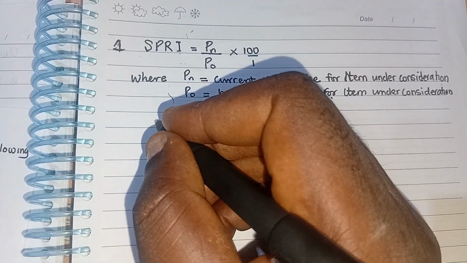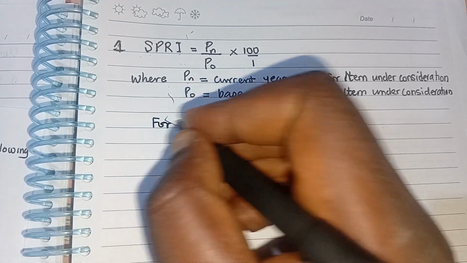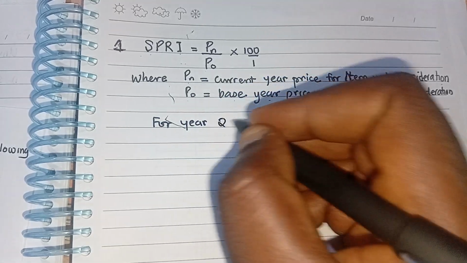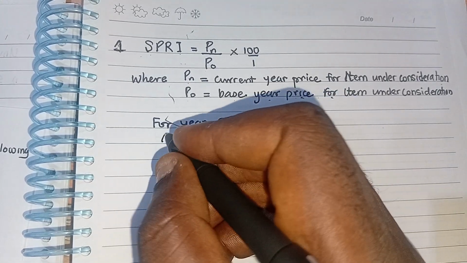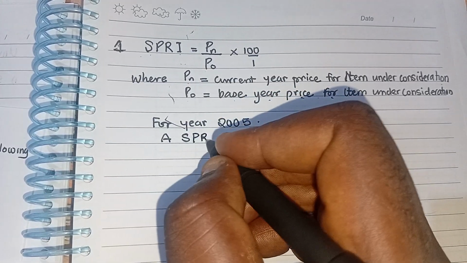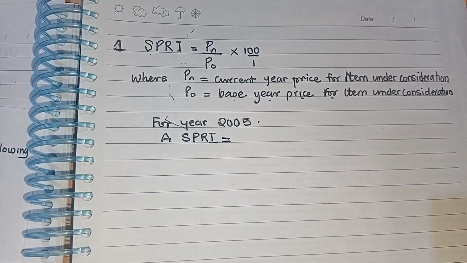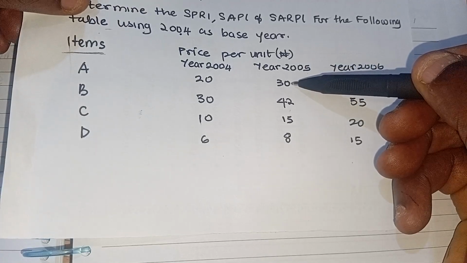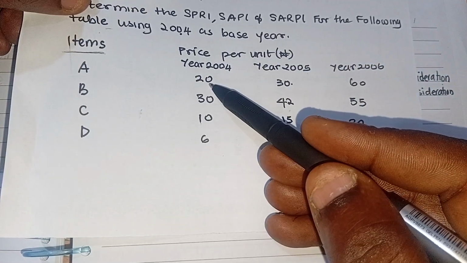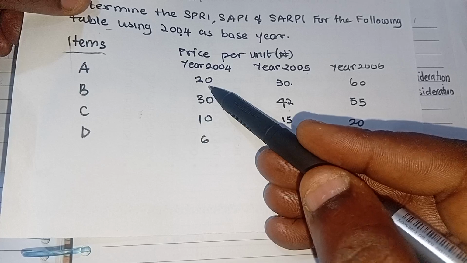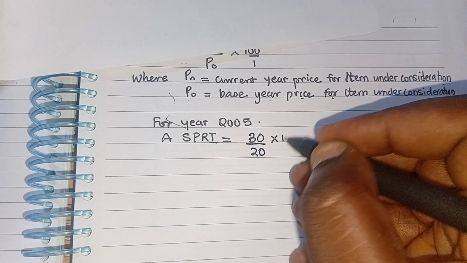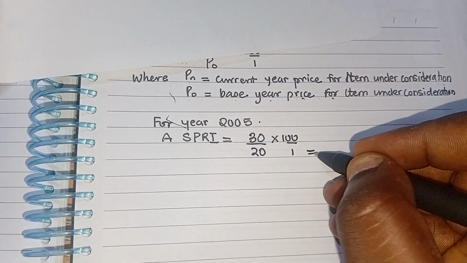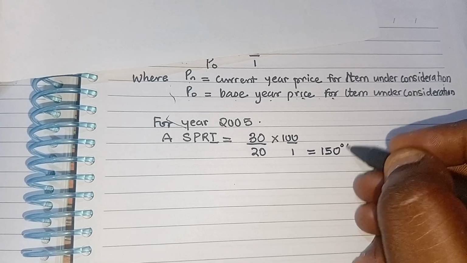So let's calculate for year 2005. Item A SPRI: what is the price of the current year? The current year is 30, while the base year is 20. So we have 30 divided by 20 multiplied by 100 all over 1, and this will give us 150%.